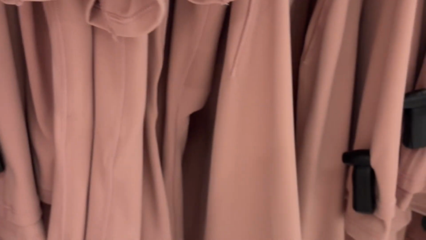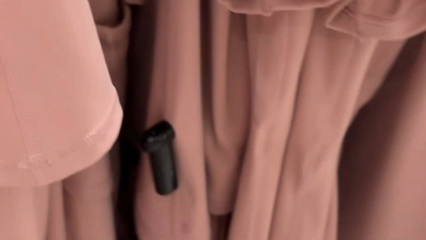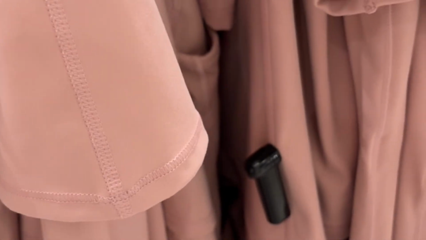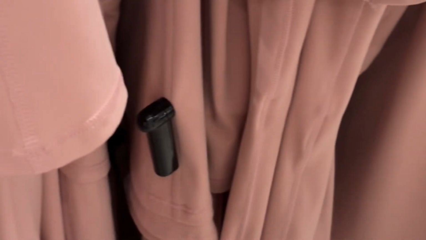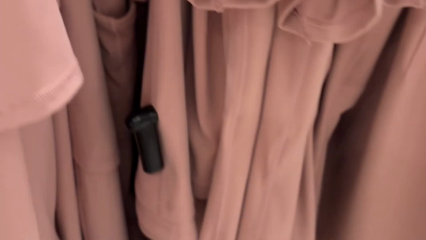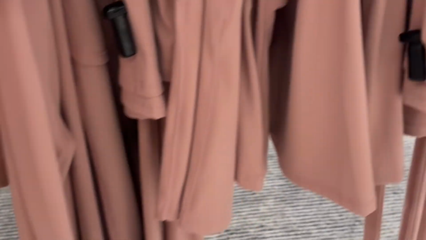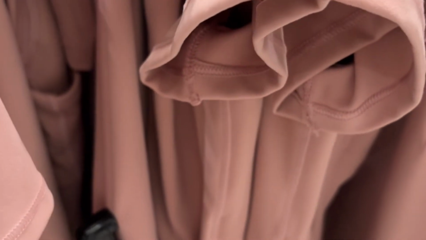Let's see if this is a medium. No, that looks like a small. I know about clothes. I've been in retail all my life. I can look at something and know it don't fit, or if it does fit. Let's see. This one. And then remember, sizes are not the same today. But for some reason, for athletic wear, they usually get it kind of right. This one might be okay.